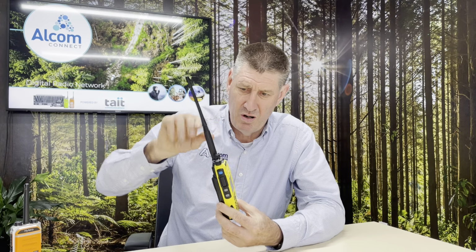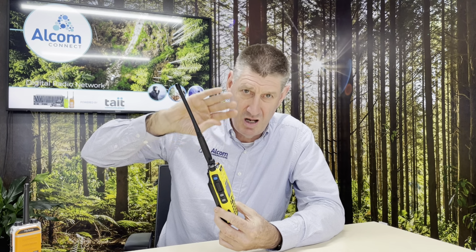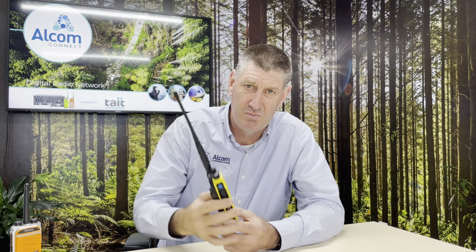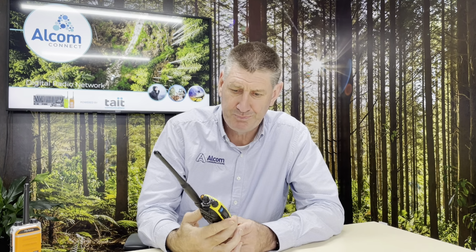Next thing is the aerial. Make sure the aerial is screwed in, not too tight, but make sure it's screwed in and not loose. Otherwise, the pin inside it may not make contact.